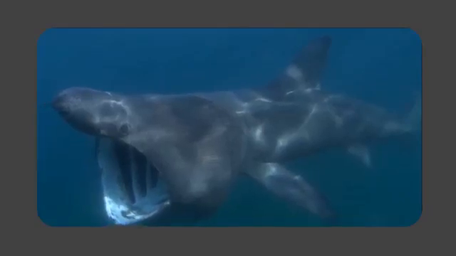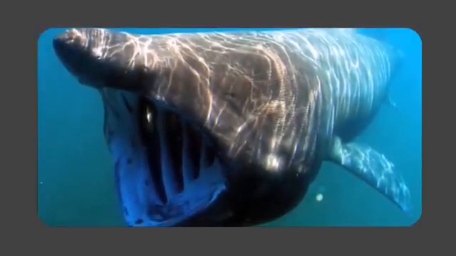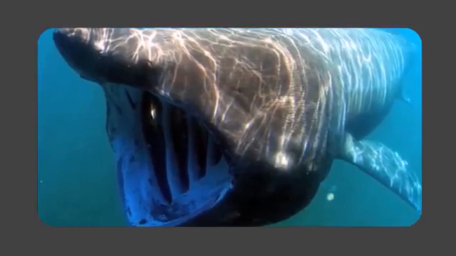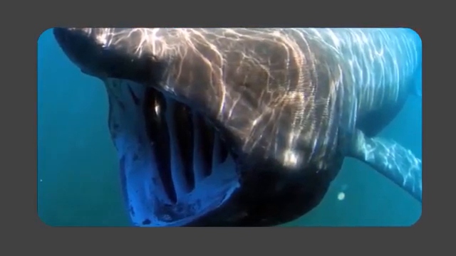Most sharks have about 5 rows of teeth at a time, but the teeth in the front are the biggest and do most of the work. A few sharks, like the basking shark, are filter feeders instead. They swim with their mouths wide open and strain tiny plants and animals from the water. It takes huge quantities of plankton and small fish to feed these huge sharks.